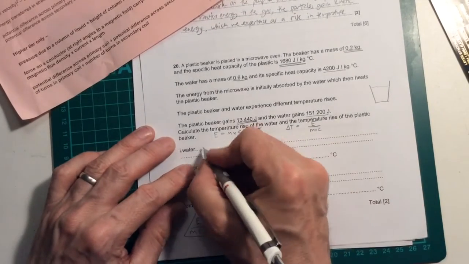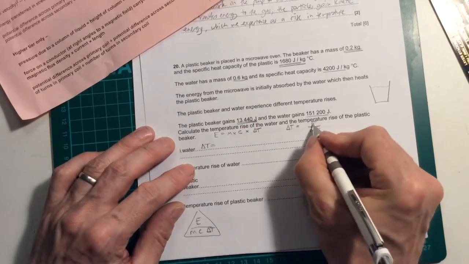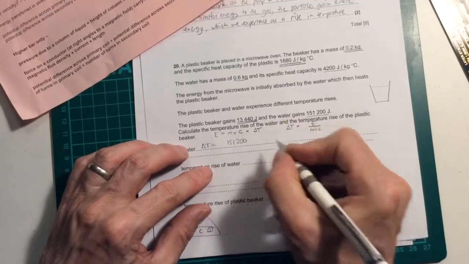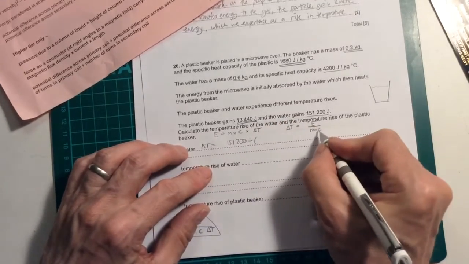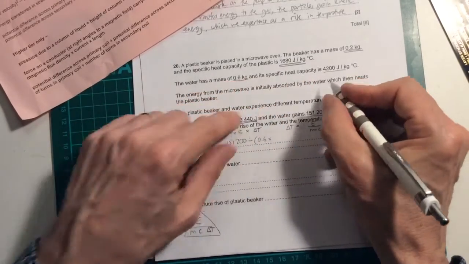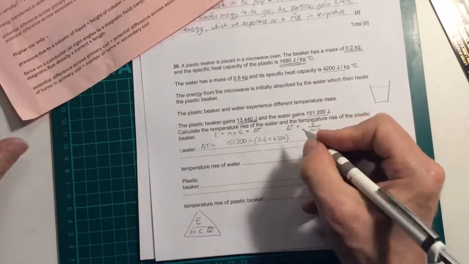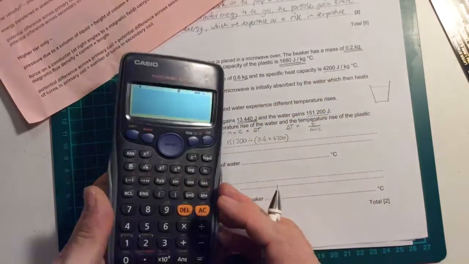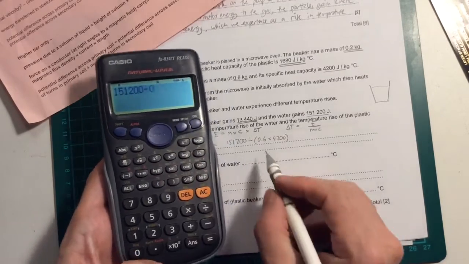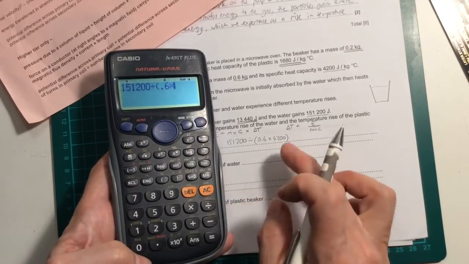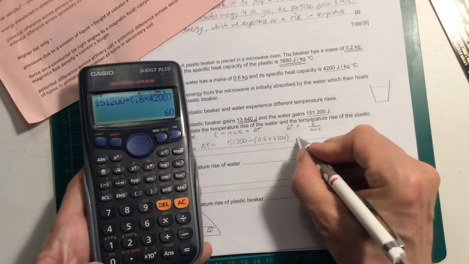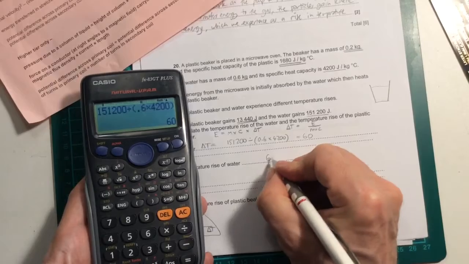So the change in temperature is the energy. Well, the water gains 151,200, divided by, and then it's M times C. The mass, 0.6, times 4,200. Okay, so let's do that. It is 151,200 divided by, and then I'm going to put together 0.6 times 4,200. Okay, and let's see the answer. We get 60. So the answer is 60 degrees C.